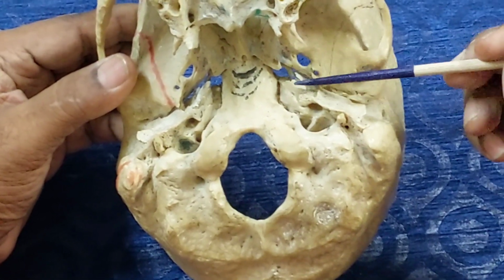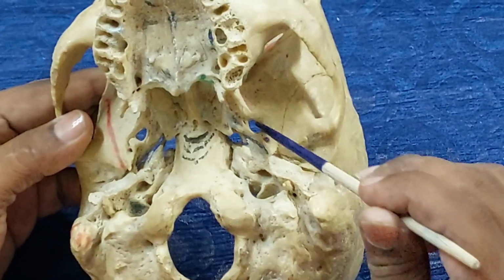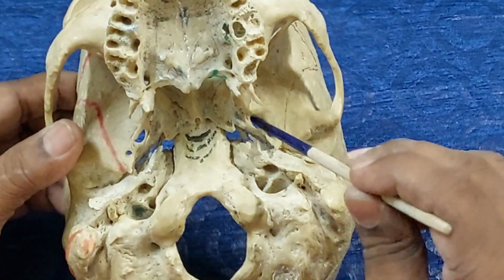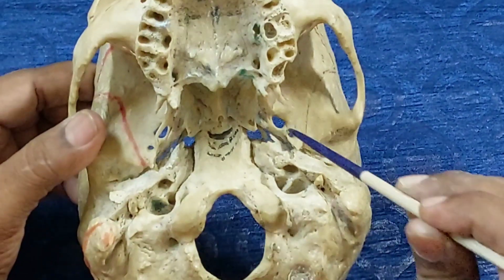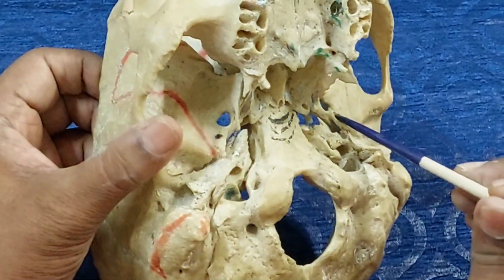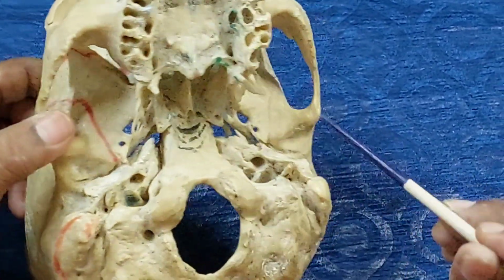And some foramina we can see here. This large foramen is there. This is called the foramen ovale. This one. And behind this is the foramen spinosum, close to the spine.